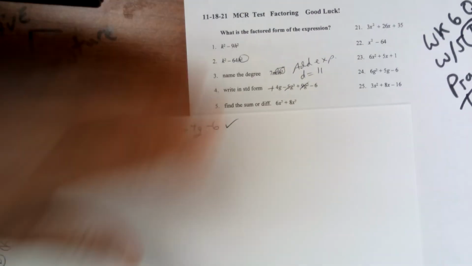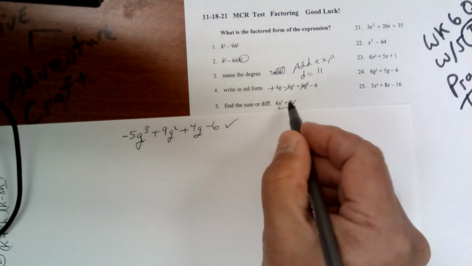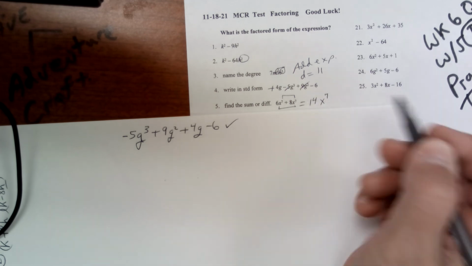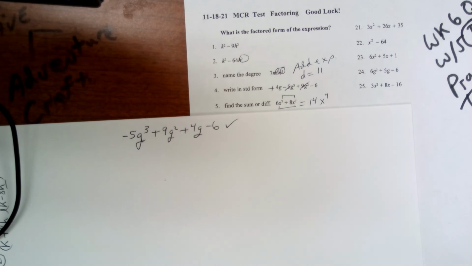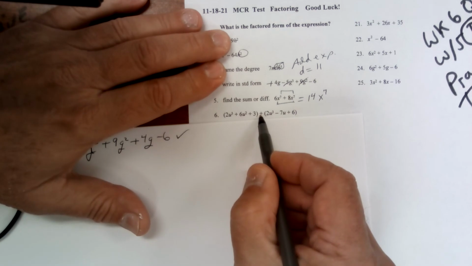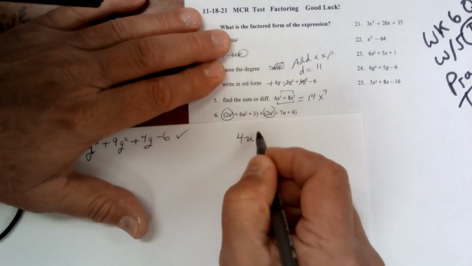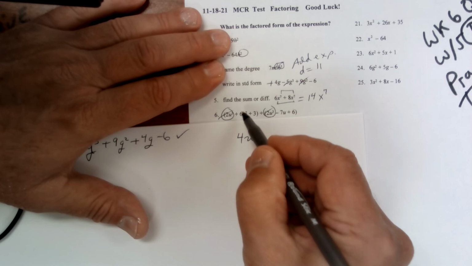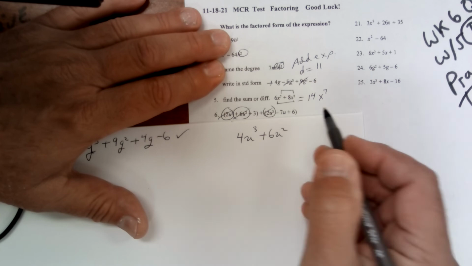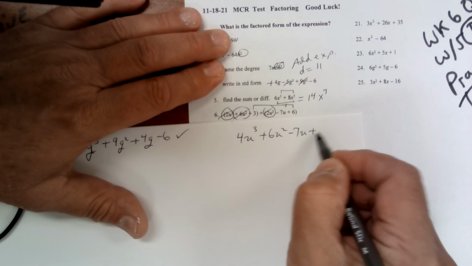Find the sum or difference of that. Well, they're like terms because you have the same base and the same exponent, so you just add them up and say 14x to the 7th power. Remember, when you add, you leave the exponents alone. This one right here, it's a plus sign, so technically you could distribute, but it's not going to change. So this and this is going to be 4u to the third power. This one, you only have one of those, so put plus 6u squared, and then minus 7u, and then that one and that one looks like 9. And I think that should do it.